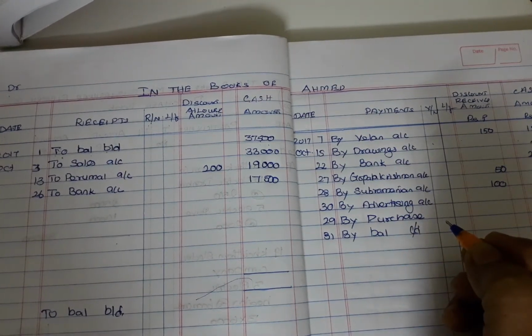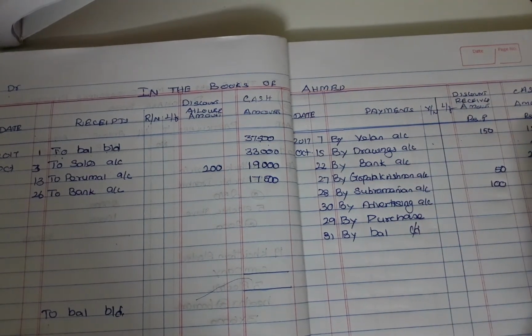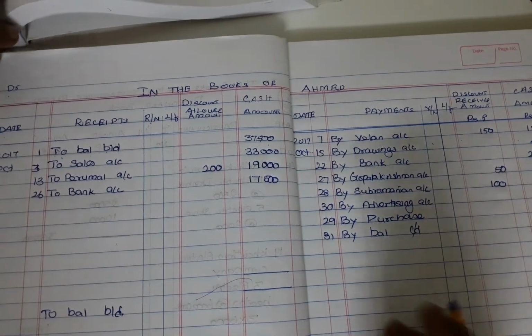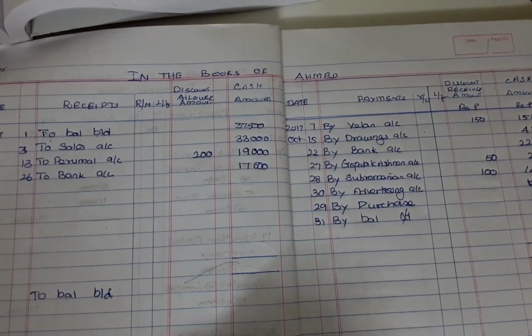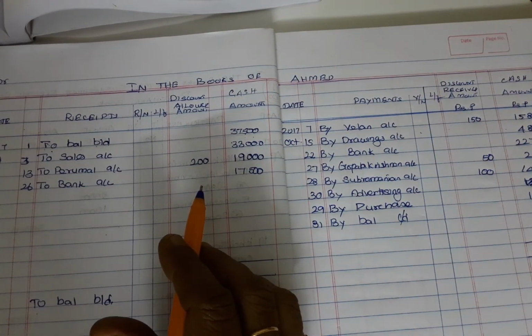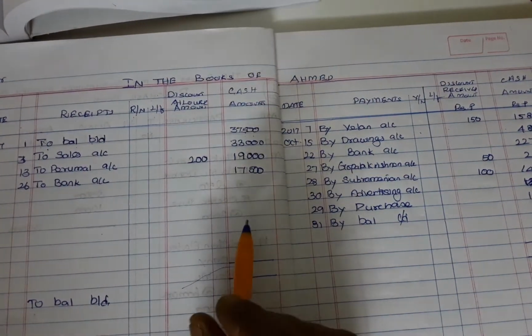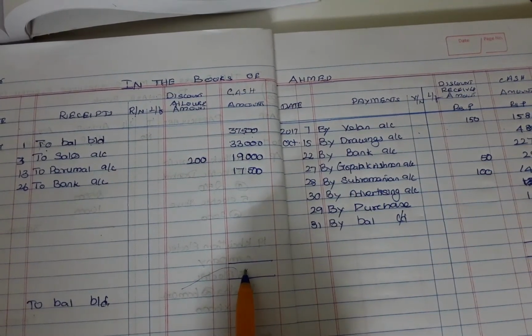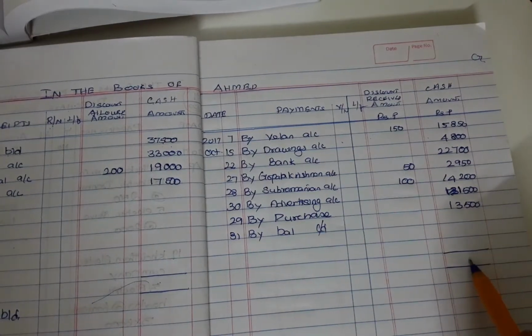Then cash paid for advertising 1,500. Now find the total of both sides of the cash book. The normal balance of a cash book is on the debit side only, so you must get the highest total on the debit side. That total you record here, and the same total you record on this side.